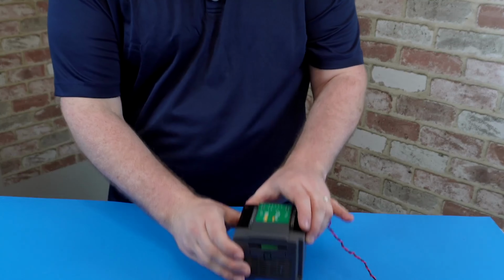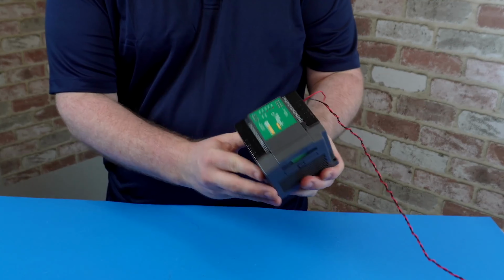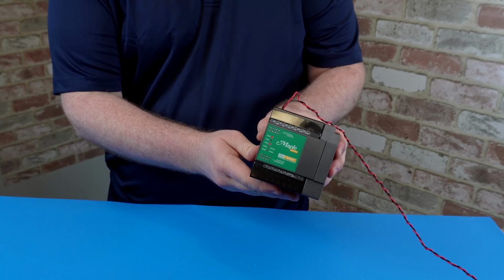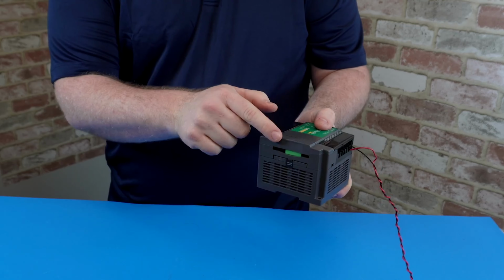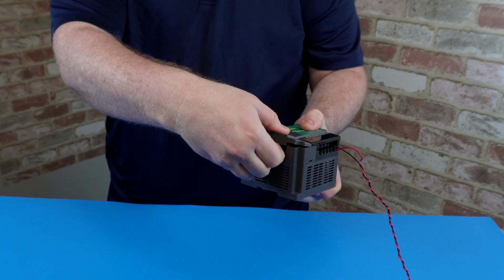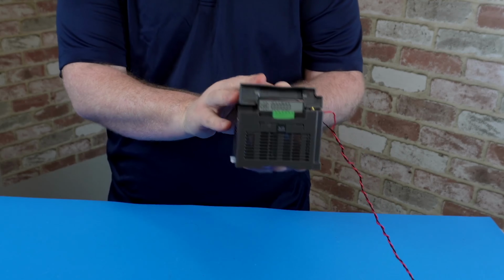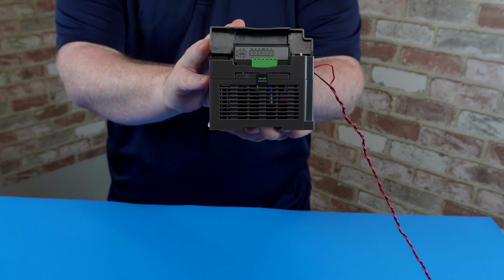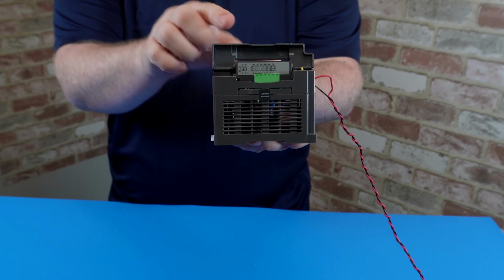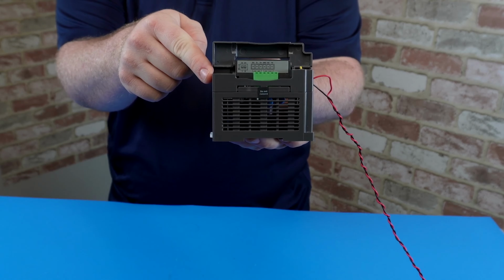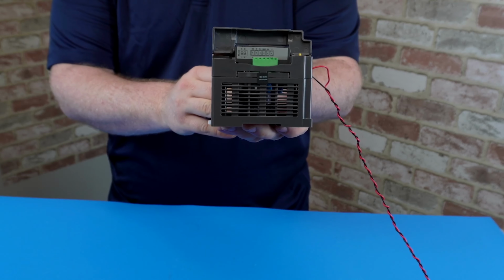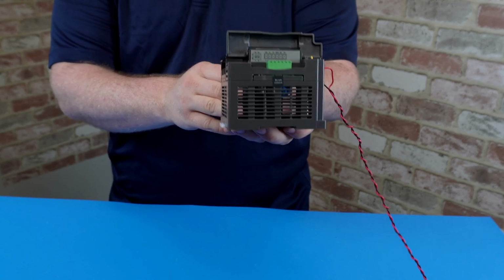I have my PLC FB0808P here wired up and powered on. And if you open this flap right here, you'll expose the terminal block for the serial connections. You'll want to follow the wiring on these terminals' labels or from the pinout table included with your PLC user manual, shown here.